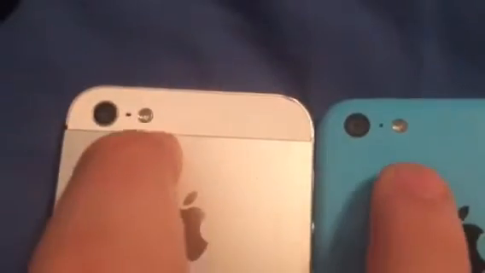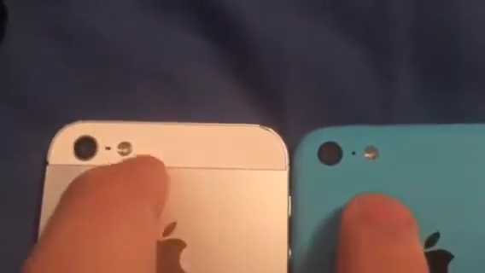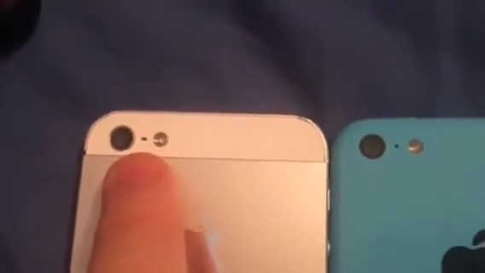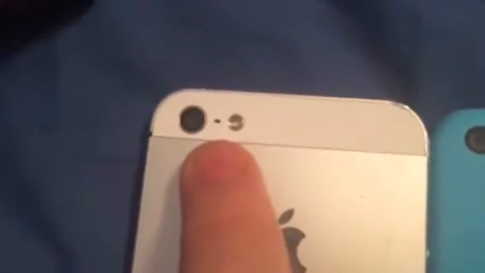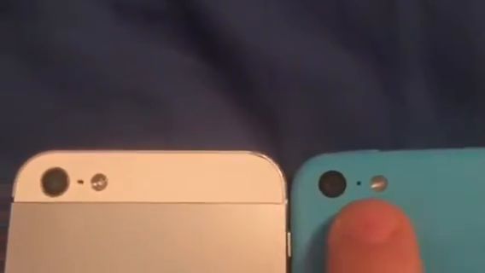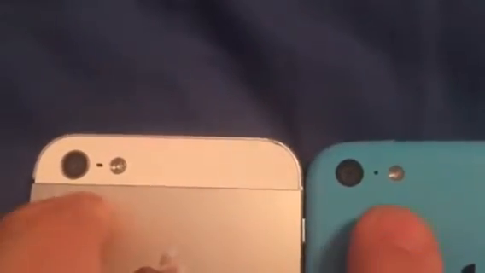The iPhone 5 and the 5C are exactly the same. But here's the difference. You can see the microphone here is like an oval on the iPhone 5, and on the 5S that's a circle instead of an oval. To me, that looks very different. And on this one, you can barely see that. If I can reflect it, see that? It's like a little round dot there.